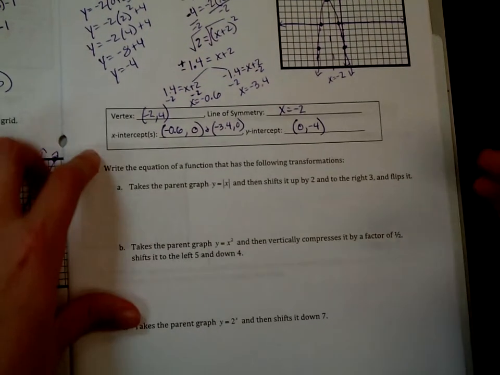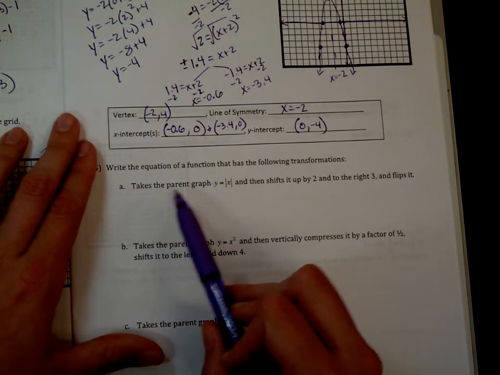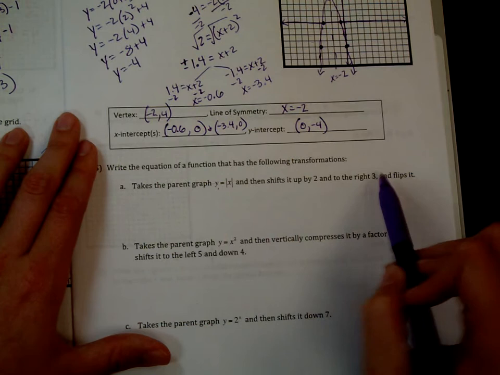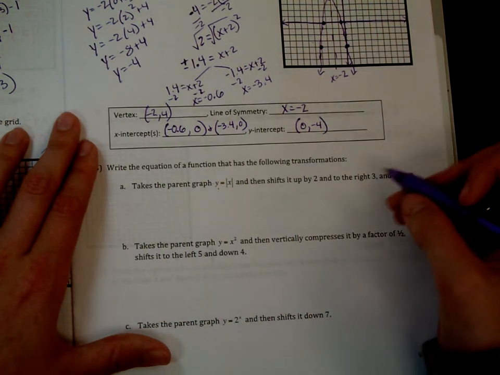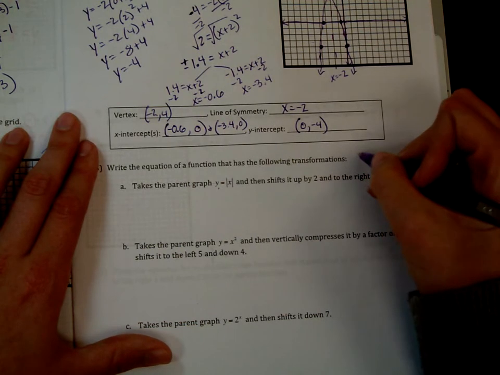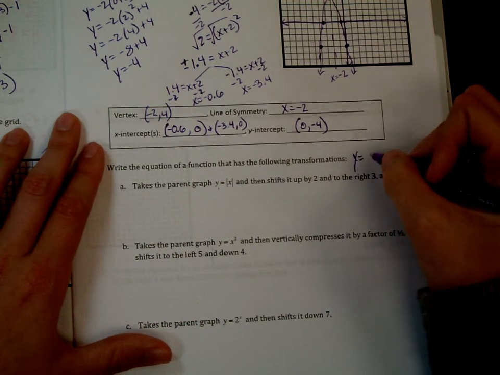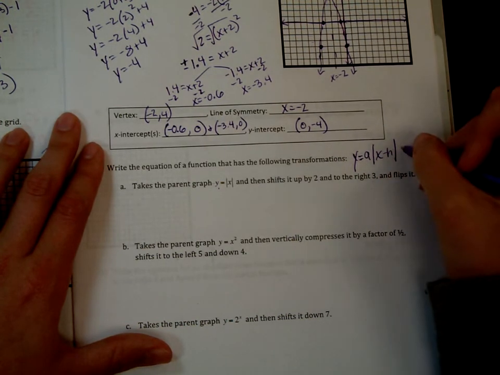Write the equation of a function that has the following transformations. So it takes the parent graph y equals the absolute value of x and then shifts it up 2 and to the right 3 and flips it over. So remember, the transformed function is a times the absolute value of (x minus h), plus k.